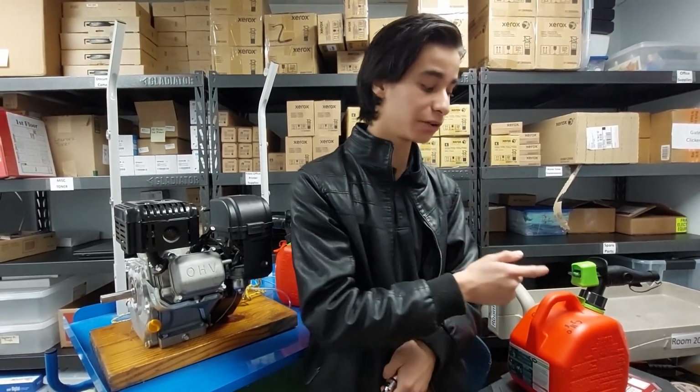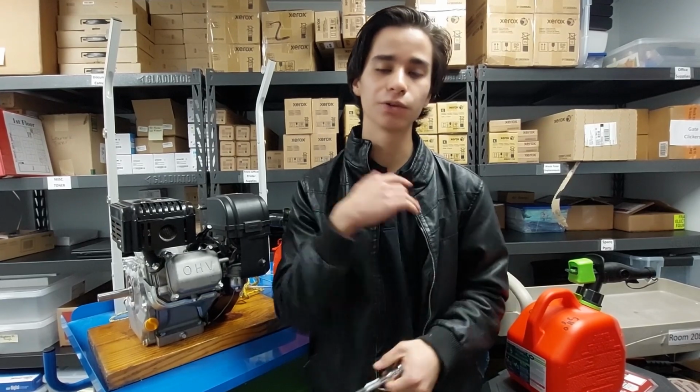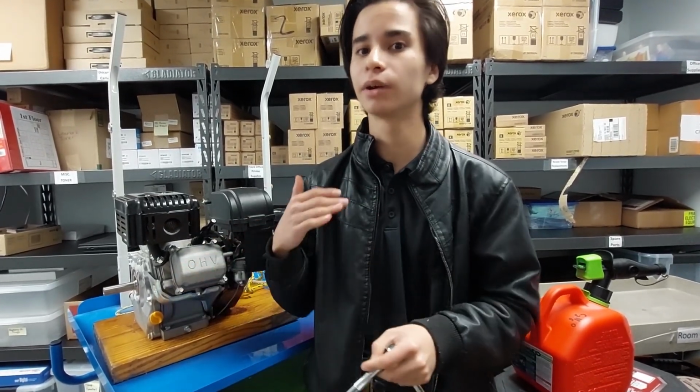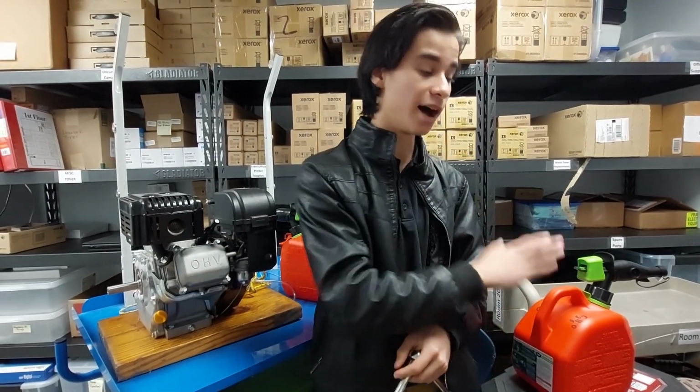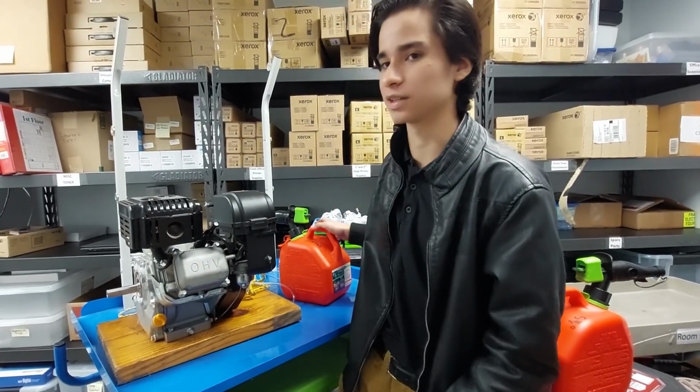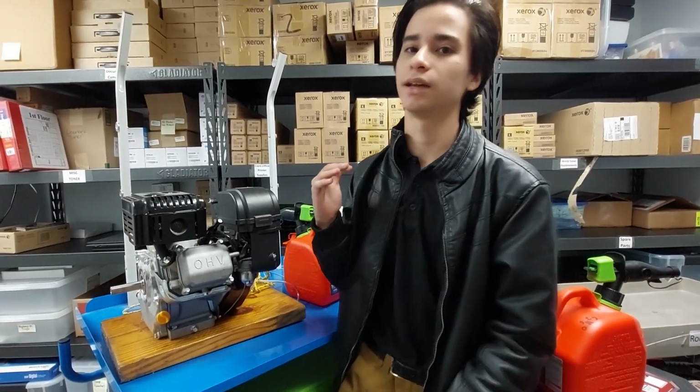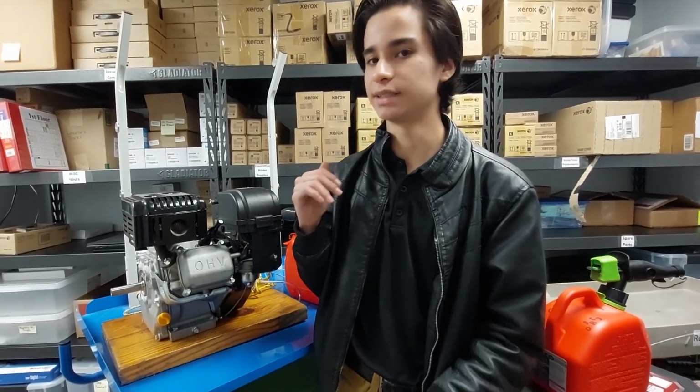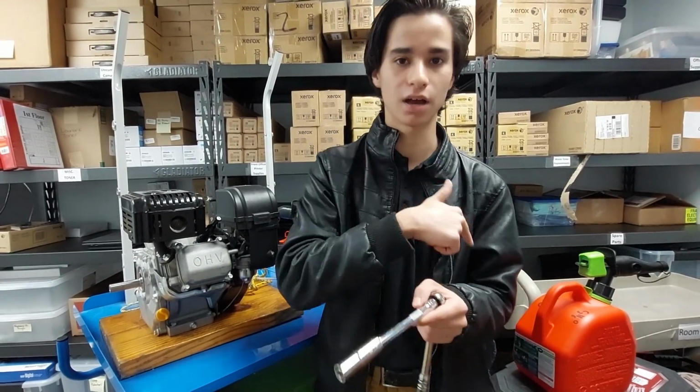Something important to note about ethanol is that its chemical formula already has oxygen incorporated. Gasoline doesn't, as it is C8H18, and ethanol is just C2H6O. So it already has oxygen.